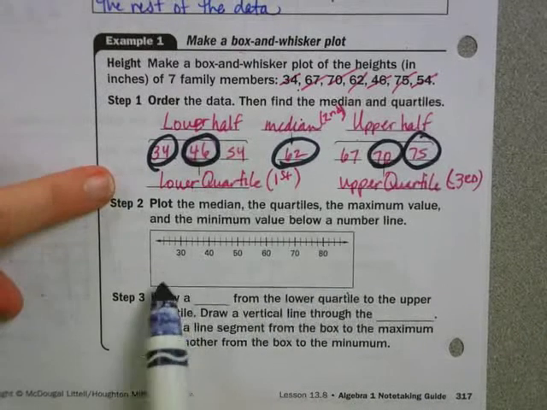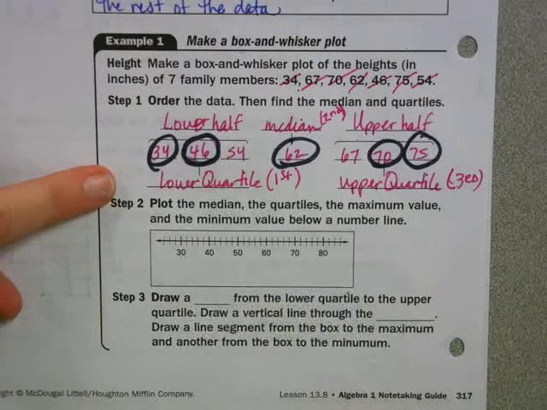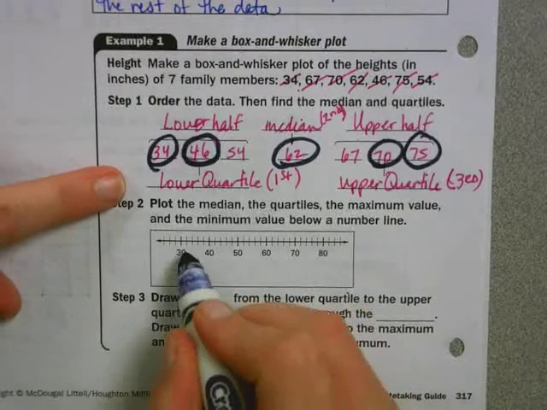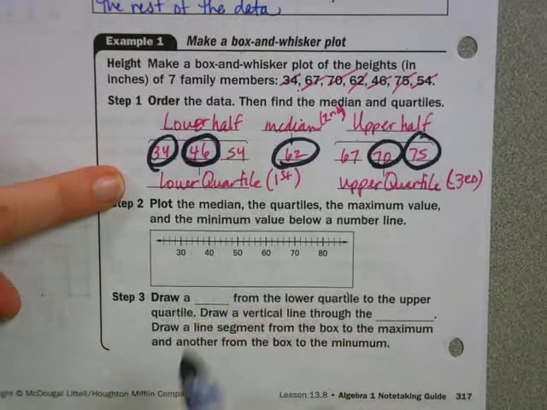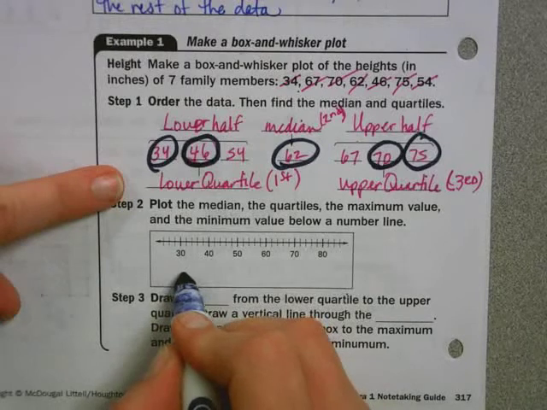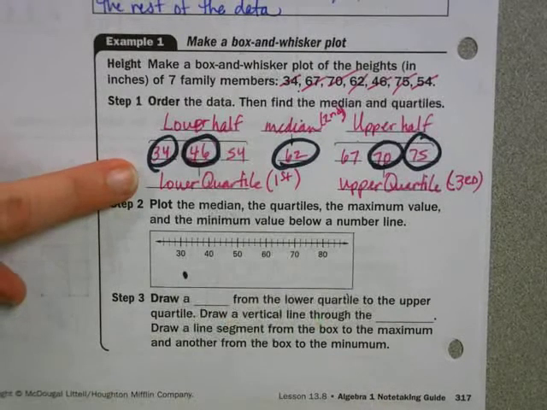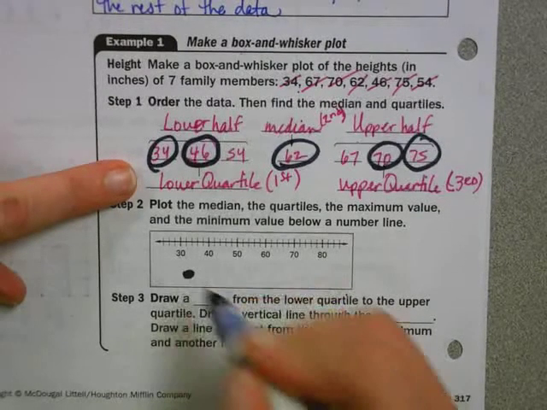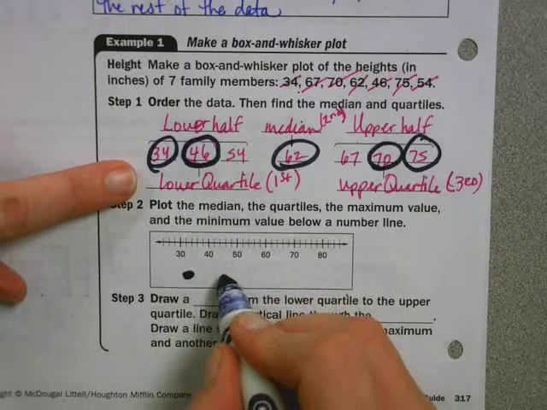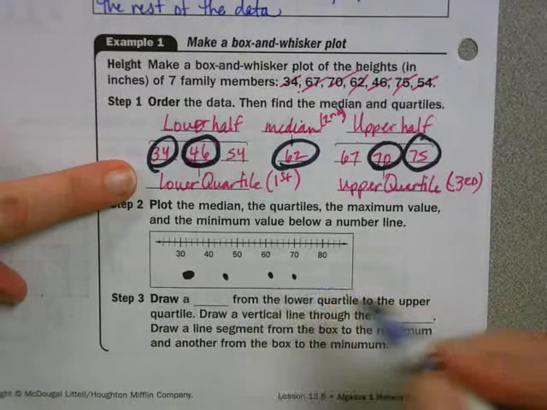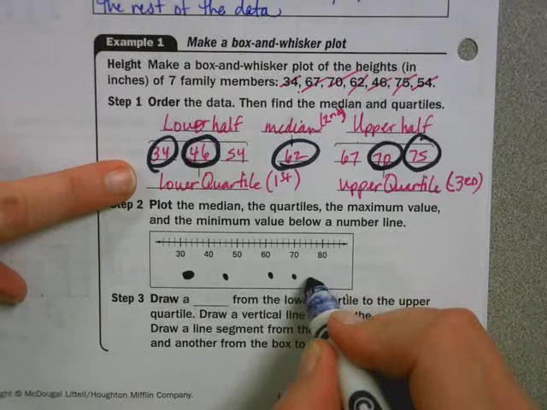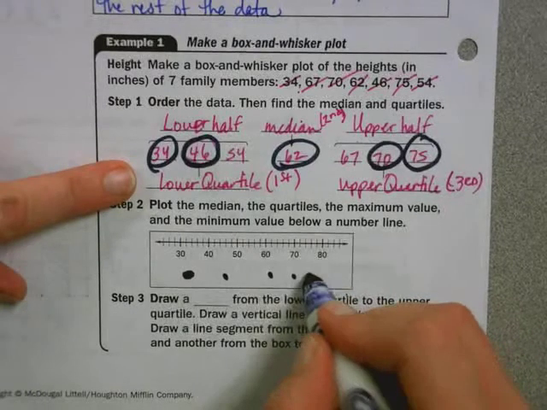All I'm going to do right now is, in a linear way, put dots, and it looks like they count by 2s. 32, 34, 36, 38. Yep, they counted by 2s. I'm going to put dots where these values are. So there's 34, 46, 62, 70, and 75, roughly right there, okay?